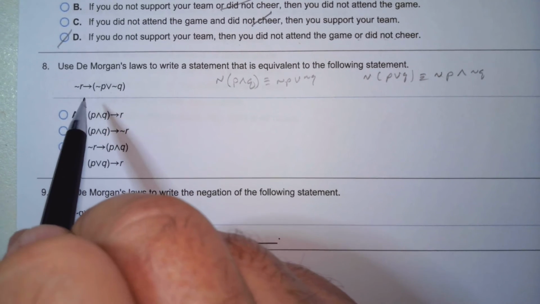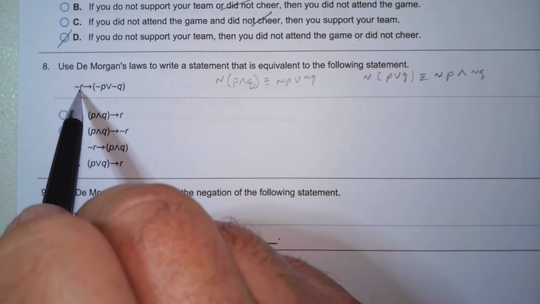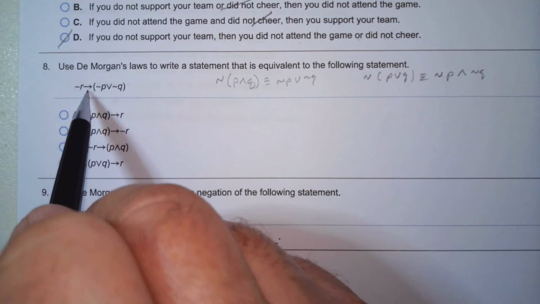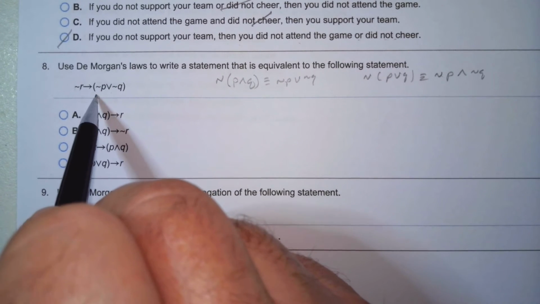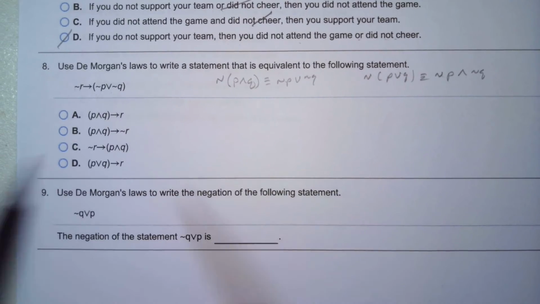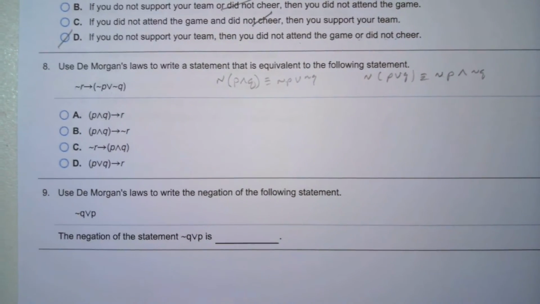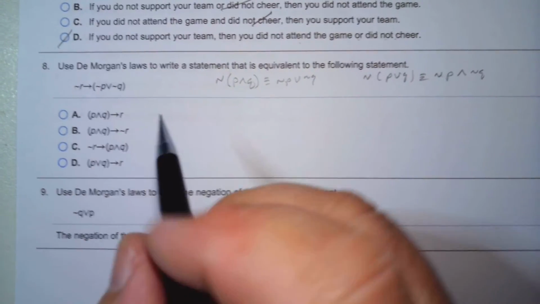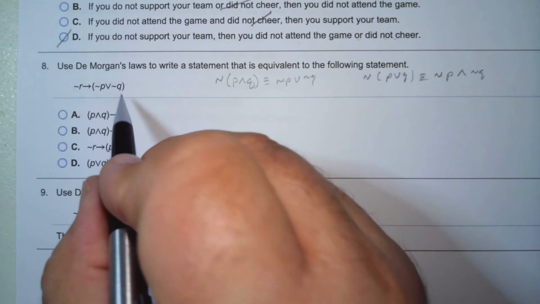So we have a conditional statement here. If not R, then not P or not Q. The negation of it.